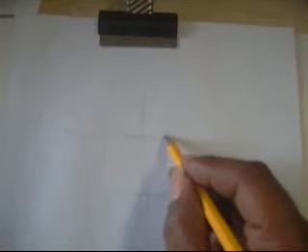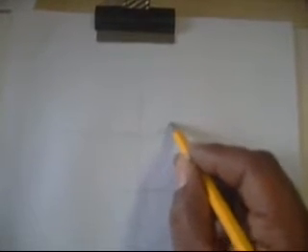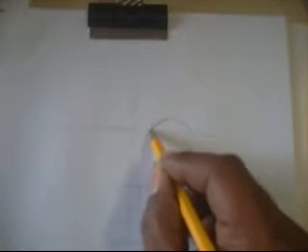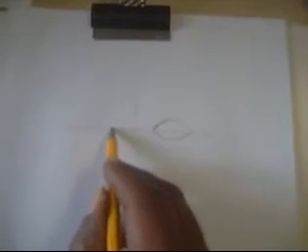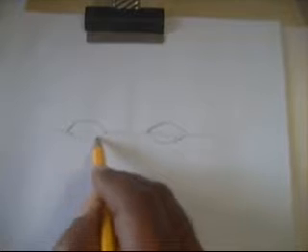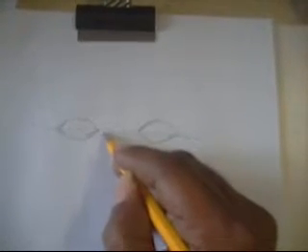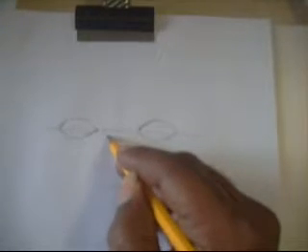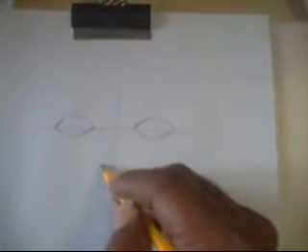Okay, this line here we'll use to give me a starting point where to draw the person's eyes. Most people's eyes are oval in shape, and the distance between them, in terms of where the center of the nose is, is normally roughly the same length. What I want you to do is take your pencil and your paper and just do as I do.